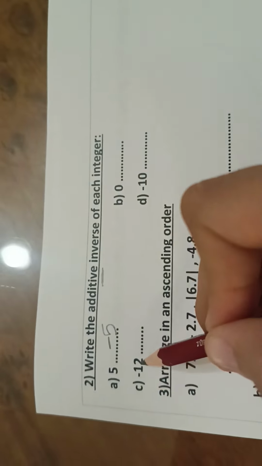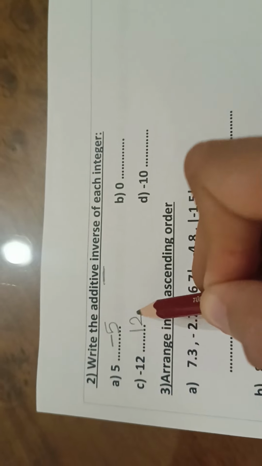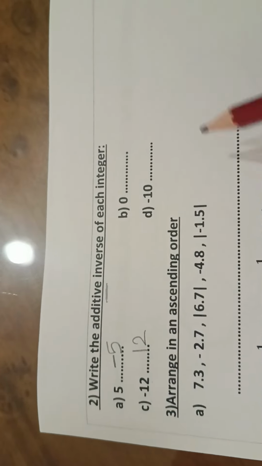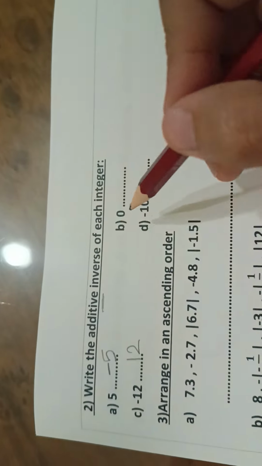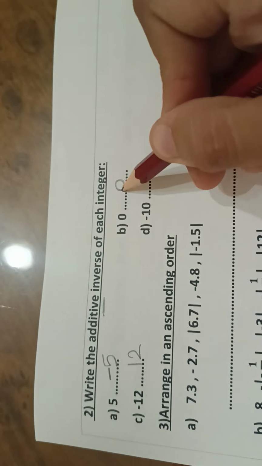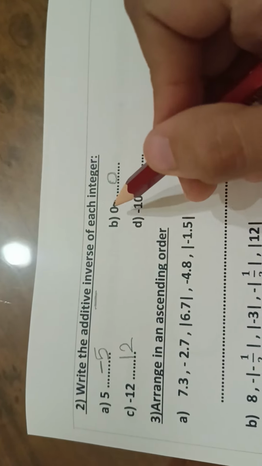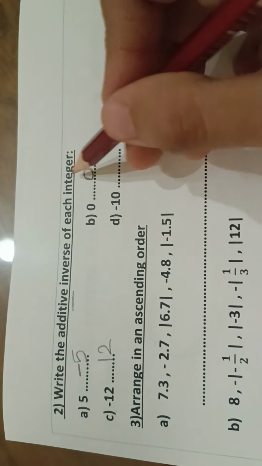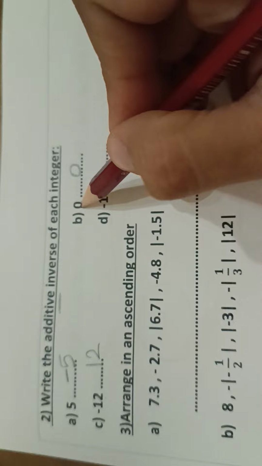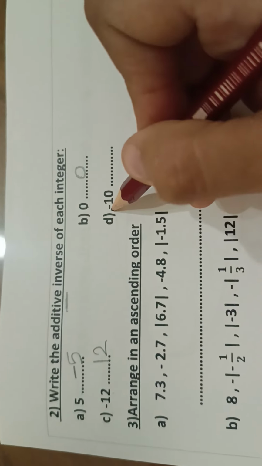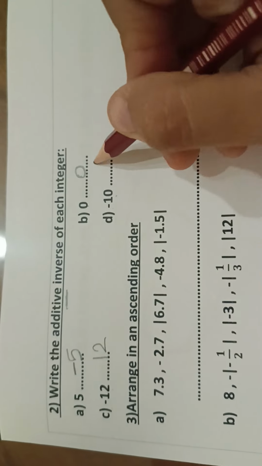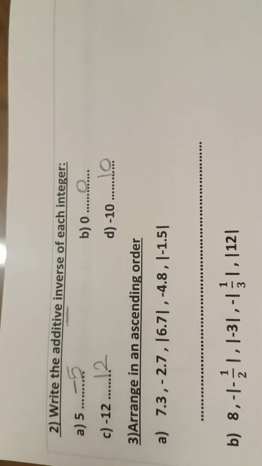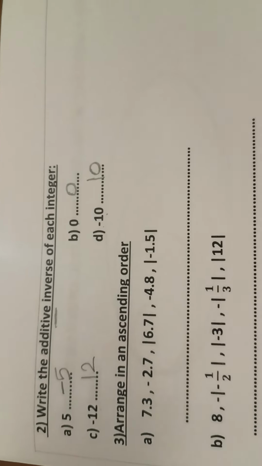So the additive inverse of 5 is negative 5. Additive inverse of negative 12, I write 12 as it is, but on the positive side. Additive inverse of 0 is 0 because 0 is non-positive, non-negative. So the additive inverse of 0 is 0 also because 0 is the origin. Additive inverse of negative 10 is 10, but on the positive side.